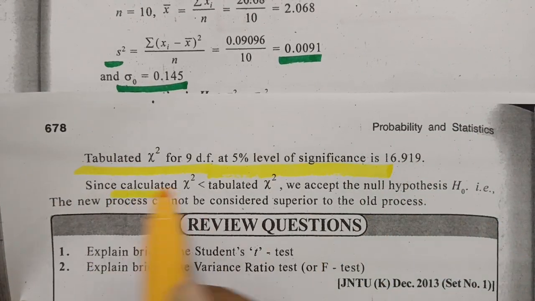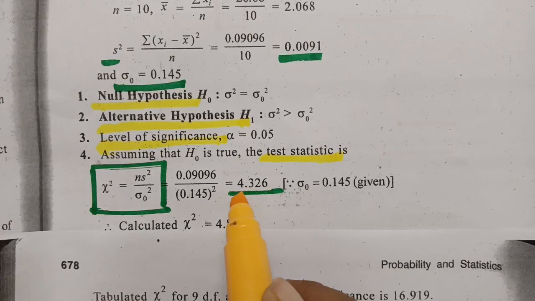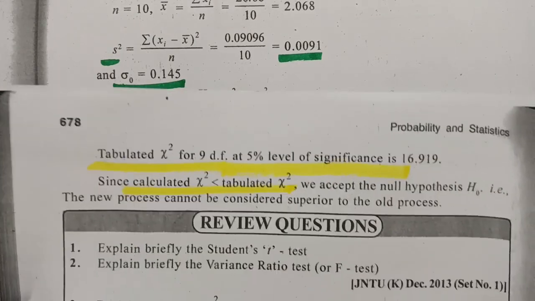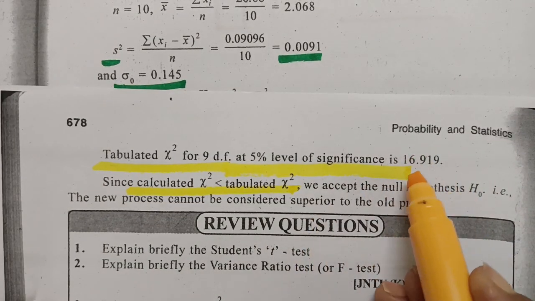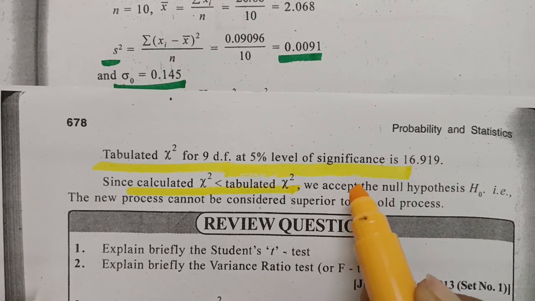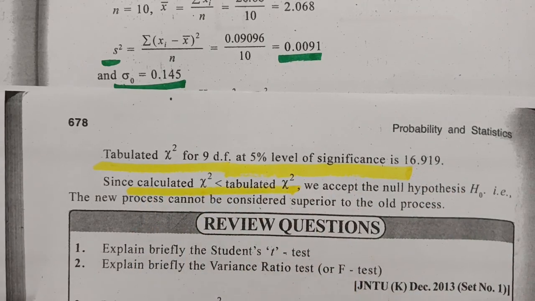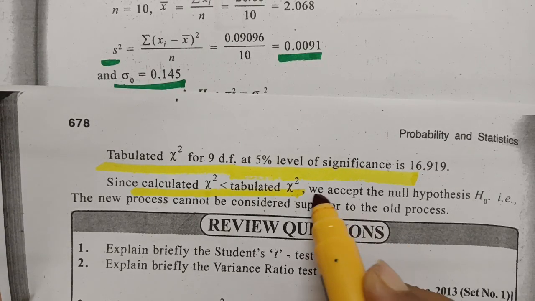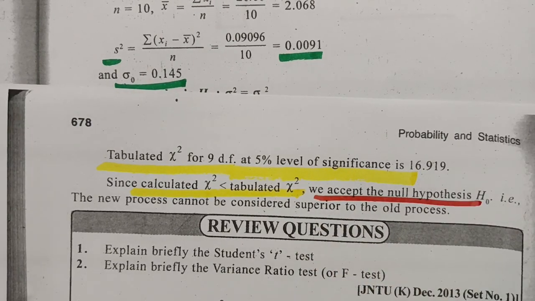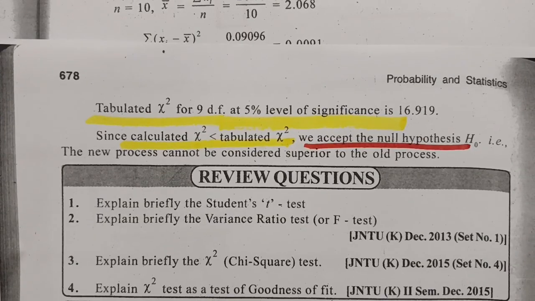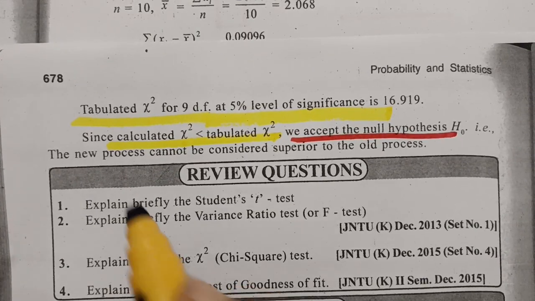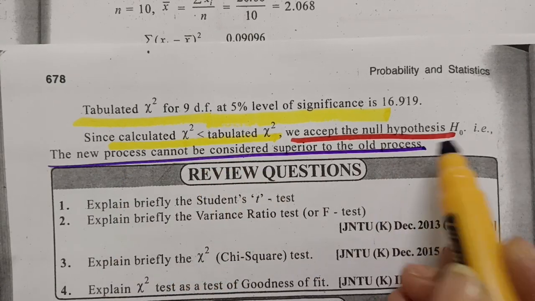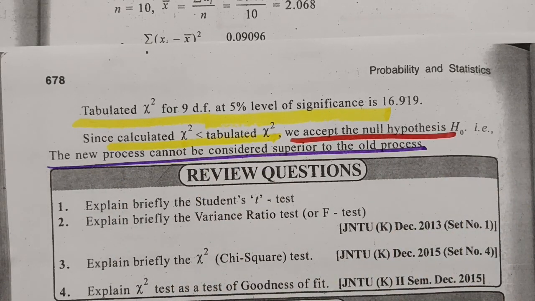The calculated value is 4.326 and the tabular value is 16.919. Clearly the calculated value is less than the tabular value, and therefore we accept the null hypothesis H naught. Hence the new process cannot be considered superior to the old process. And this is the final conclusion.